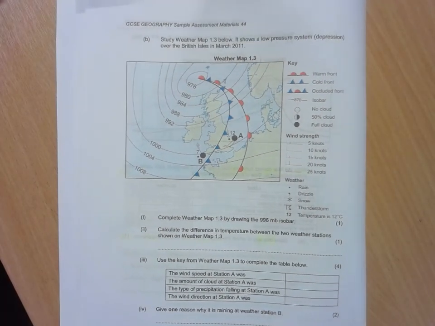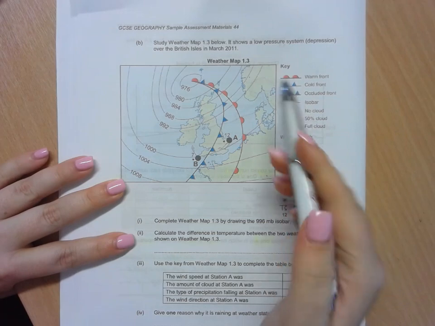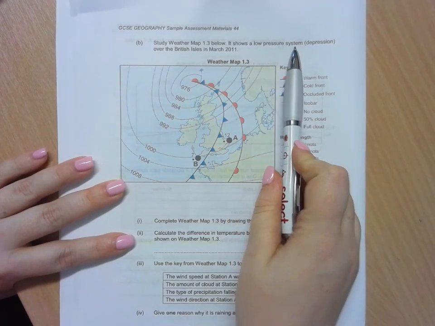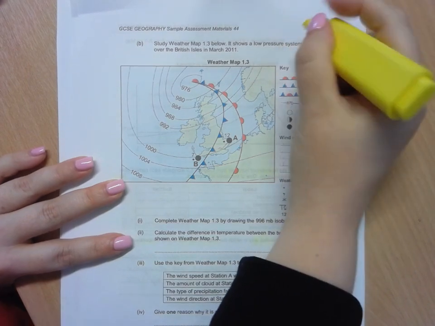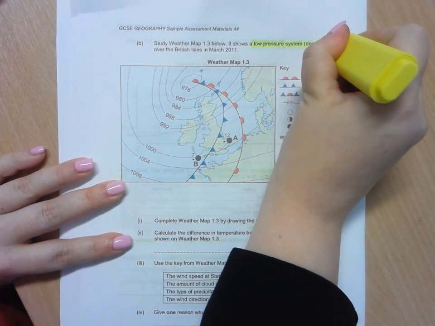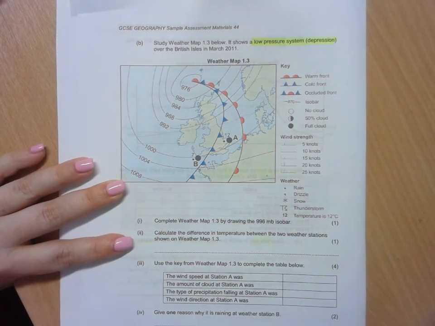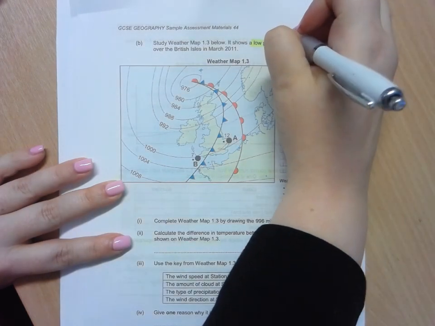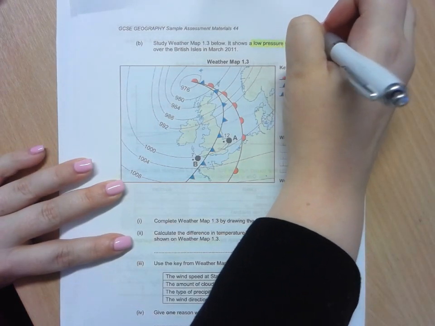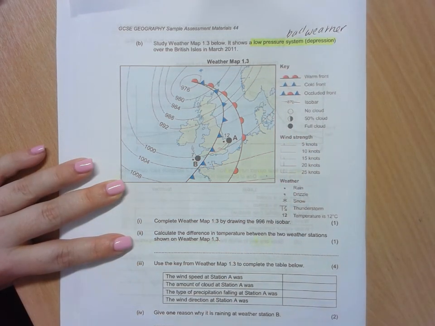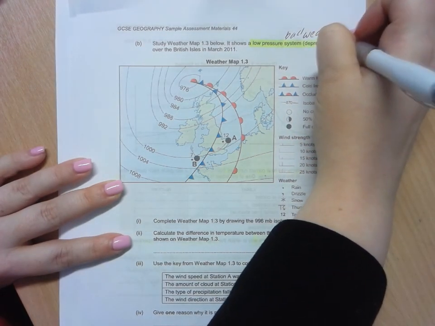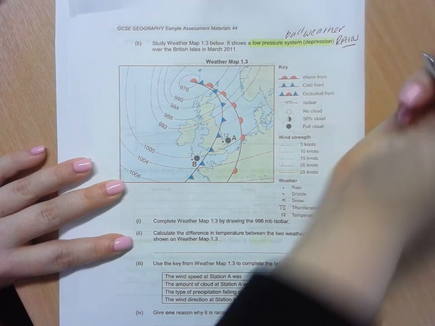Right, study weather map 1.3 below. It shows a low pressure system depression over the British Isles in March 2011. Instantly in my mind, I'm like, low pressure depression, that is bad weather. So we know we're talking about bad weather situation. We're talking about rain, something that we're very familiar with, rain.